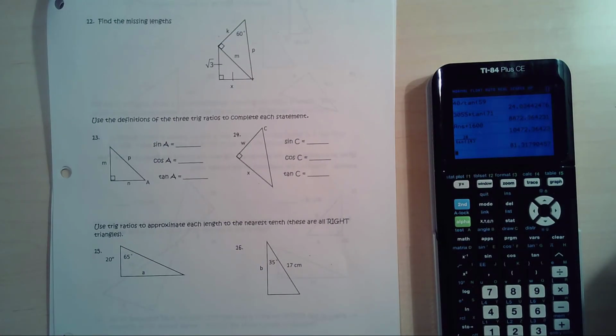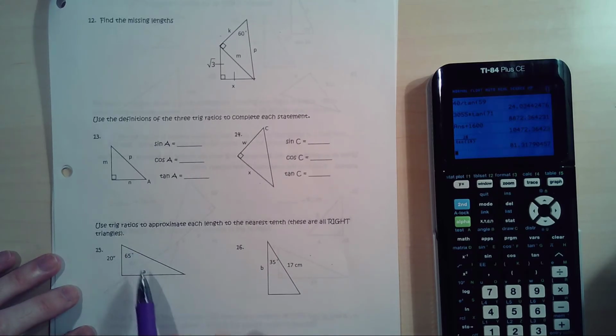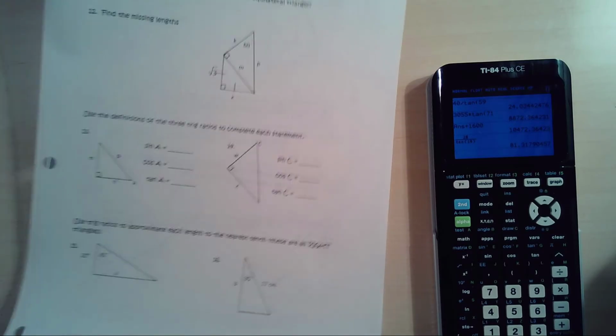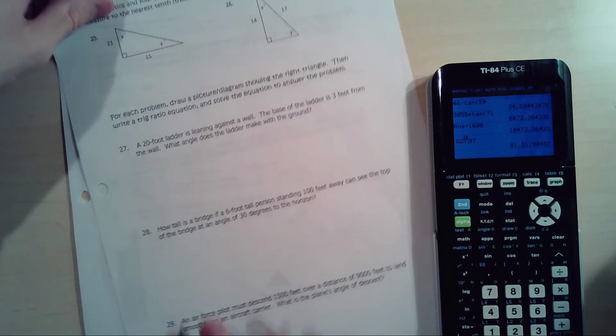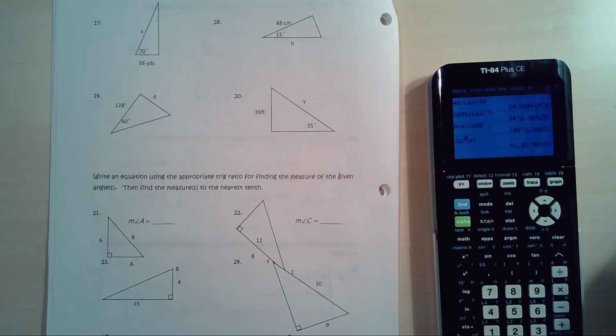Find the missing lengths. Again, there's not much to it. Don't need to waste too much time. Sine, cosine, tangent. We've spent enough time doing that. More stuff solving for opposite over adjacent. More tangent stuff. Do I really need to do any more of these? Let's see. Have I taught anything else? Measure of angle A.